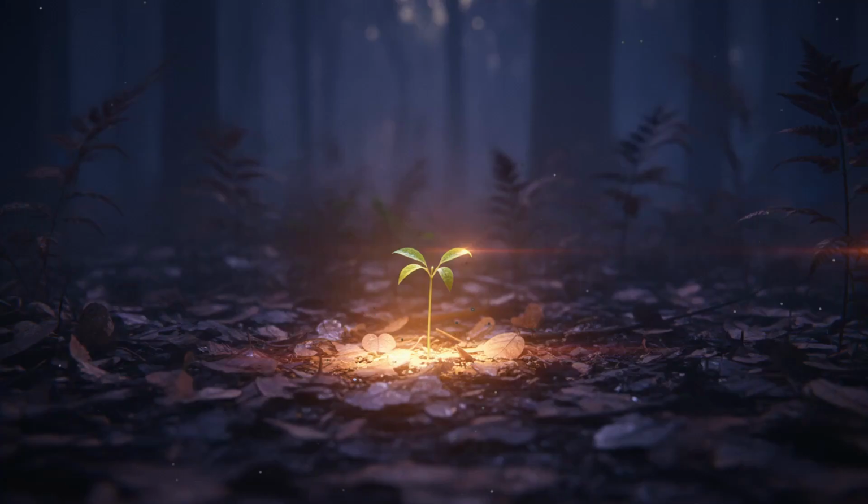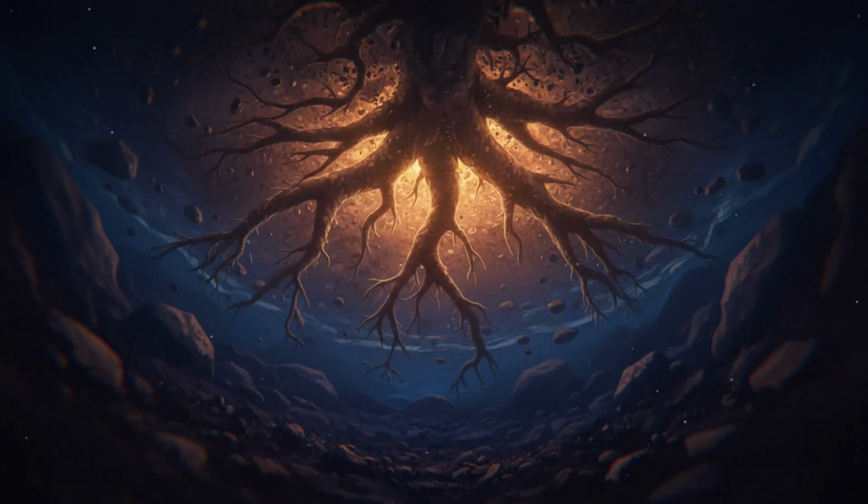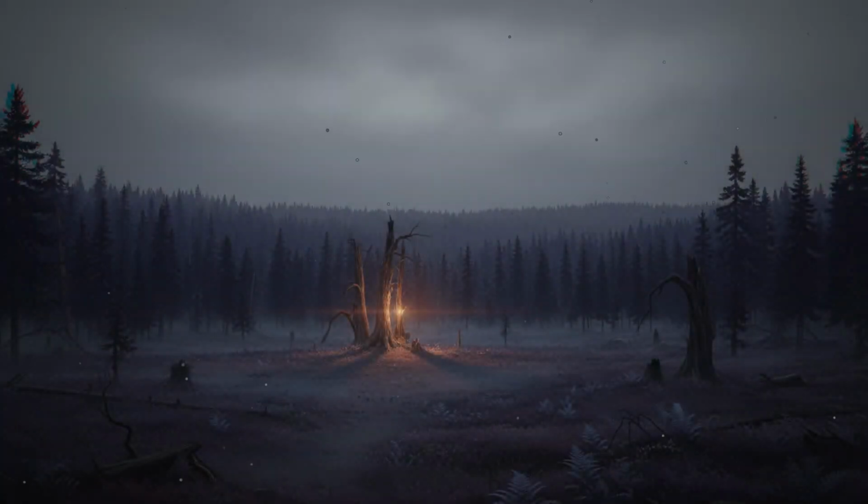This network has a popular name. Scientists coined it in a paper published in the journal Nature in 1997. They called it the Wood Wide Web. The name has a certain charm, but the reality beneath it is older and quieter and more patient than any metaphor we might reach for.